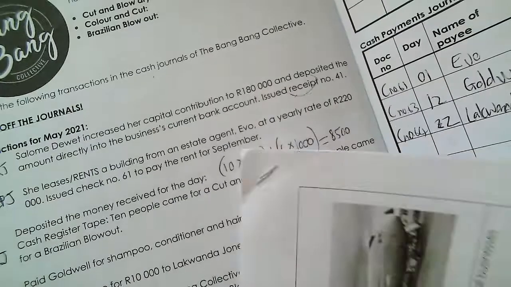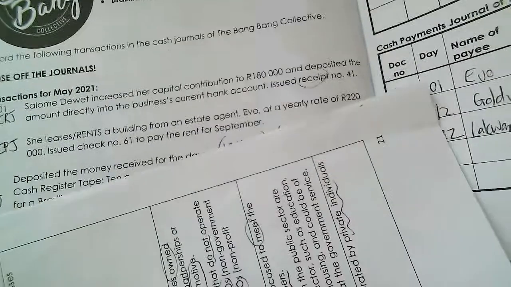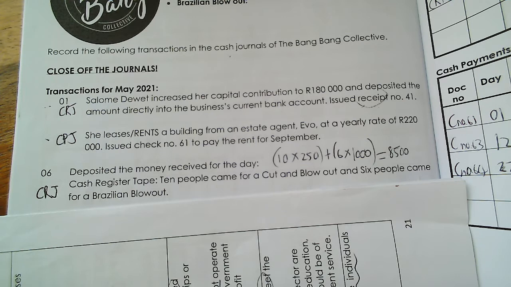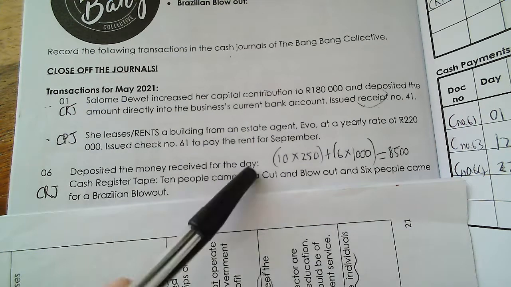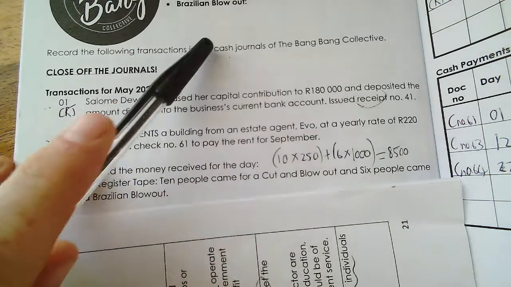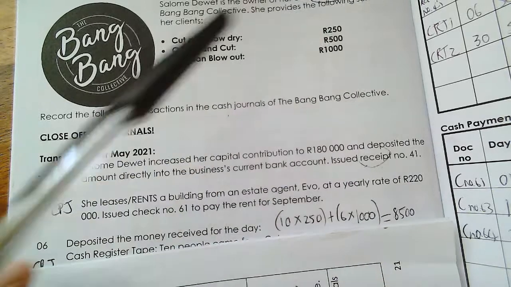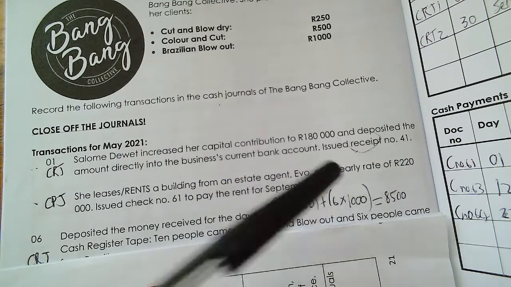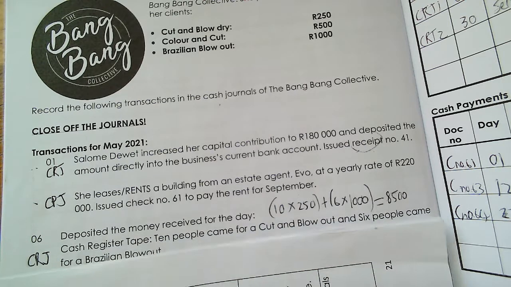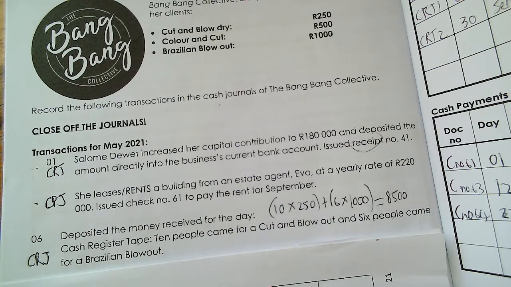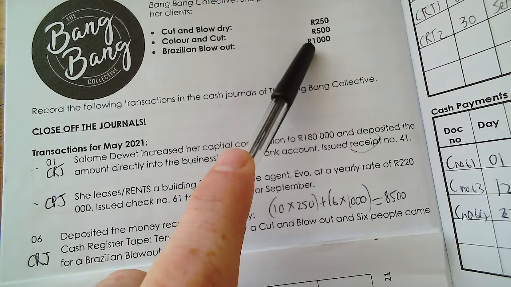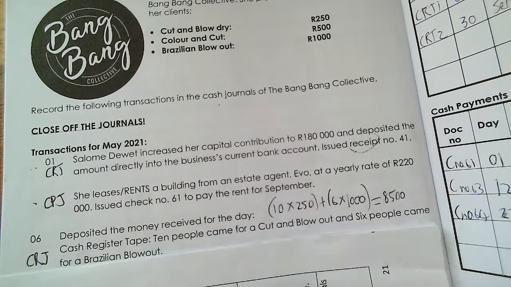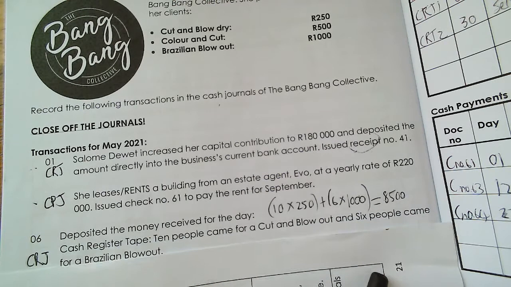Then we go to the 6th, deposited the money received for the day. So 10 people took the cut and blow dry, right at the top there, which is 250 per cut and blow dry. So 10 times 250. Put the brackets around that, put a plus in the middle, and 6 people are taking the Brazilian blowout. That's 1,000 rand per service. So 6 clients times that, and then you get 8,500 rand.